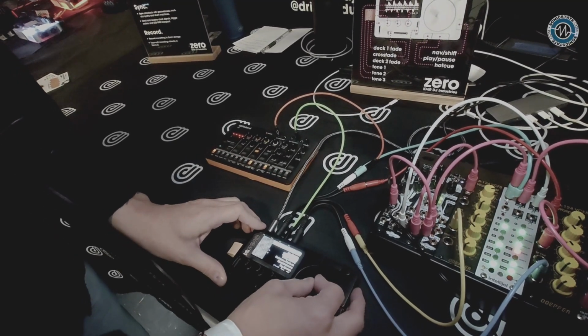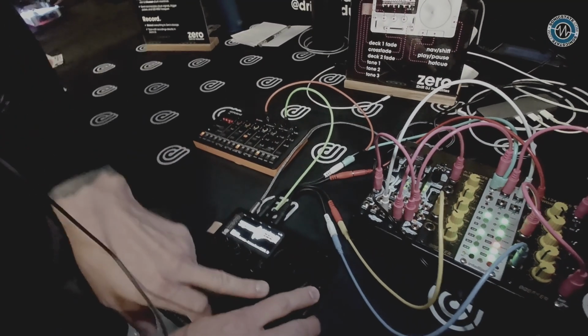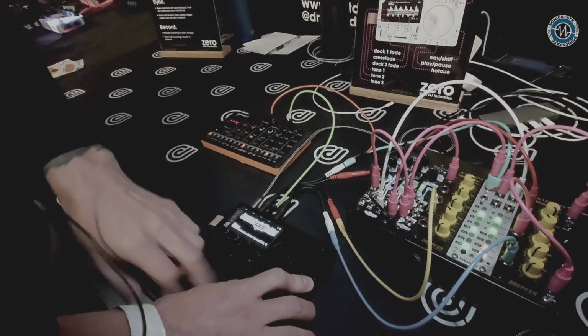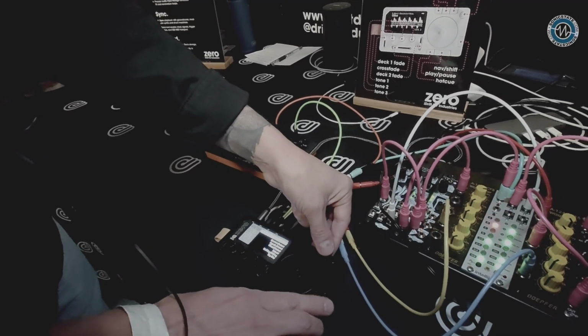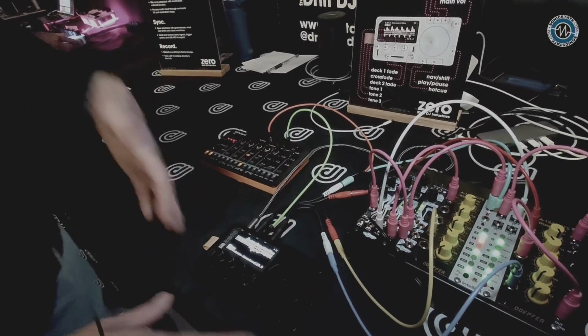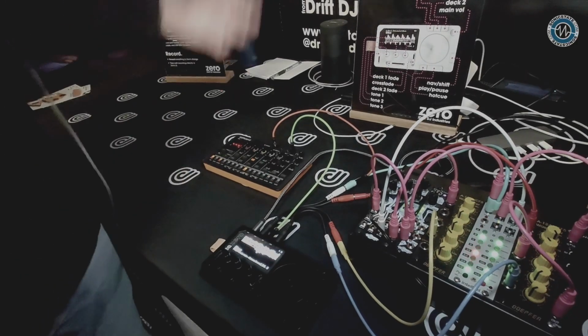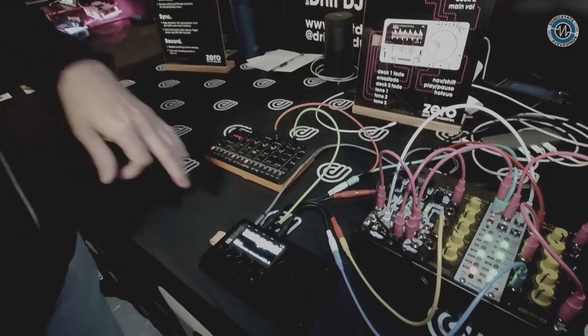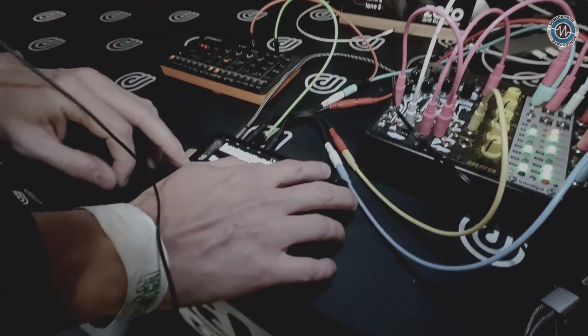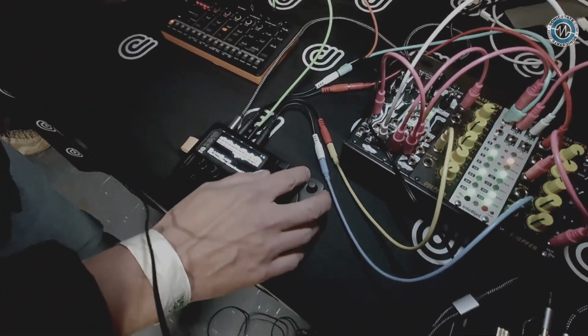Let's try this. So I've got some cue points set up in here. I'll set up a loop on this track. I was going to ask, can you set cue points and loop points? That's right. Yeah, we can set them internally on the device. We can also import them from a rekordbox exported XML. Nice. So we read all that data. Again, I will set a loop up.